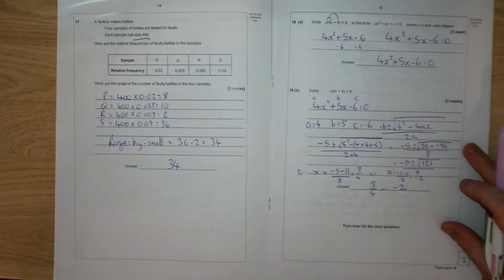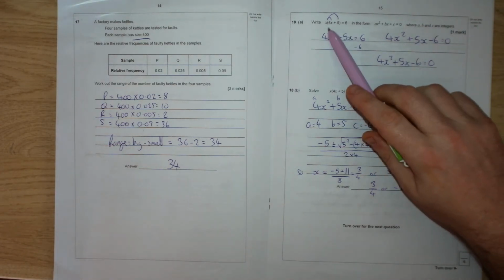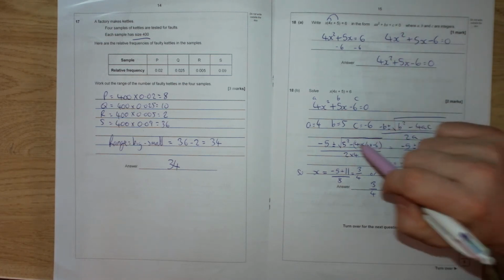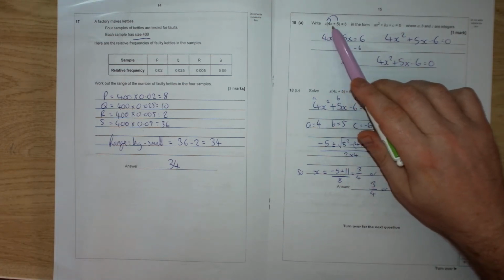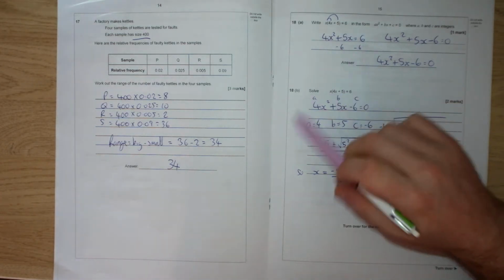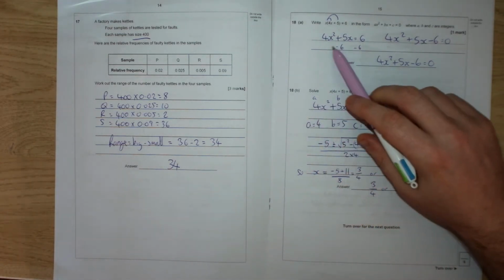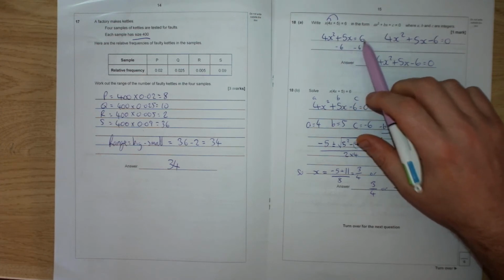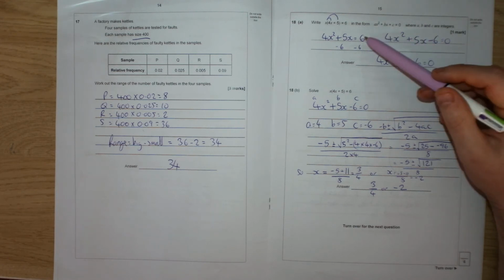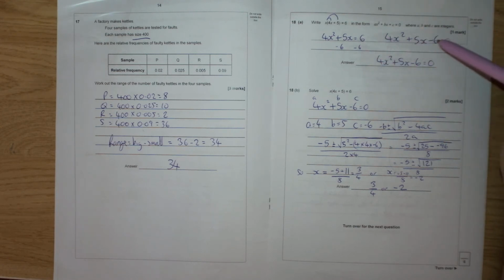Right, next we have a bit of an expansion, then writing it in the format of a quadratic equal to 0. So we expand that bracket. X times 4x is 4x squared. 5 times x is 5x. So we've got 4x squared plus 5x equals 6. I want it equal to 0 because it has to be equal to 0 to solve as a quadratic. So we've got 4x squared plus 5x minus 6 equals 0.